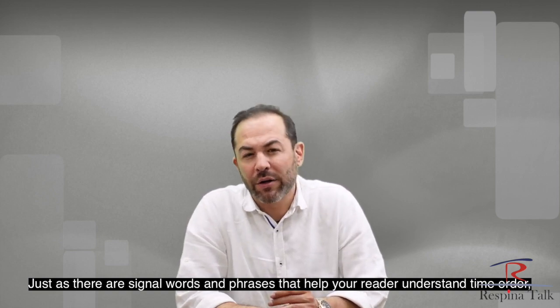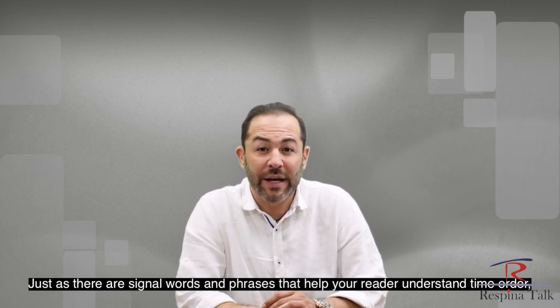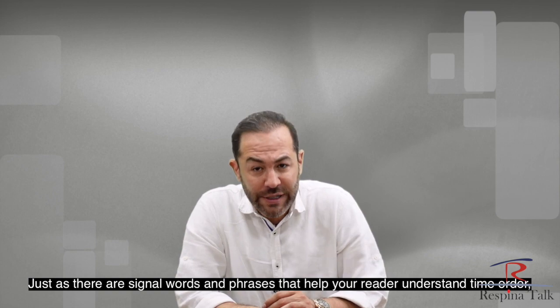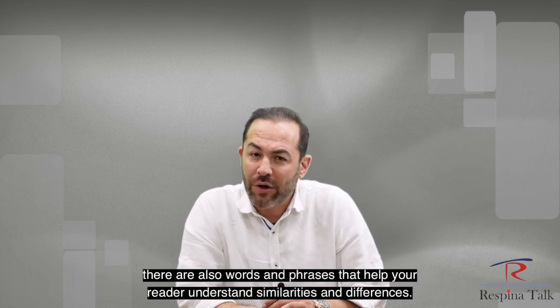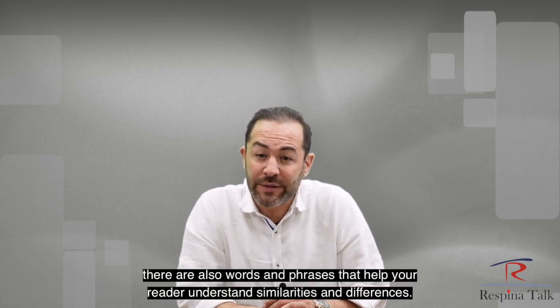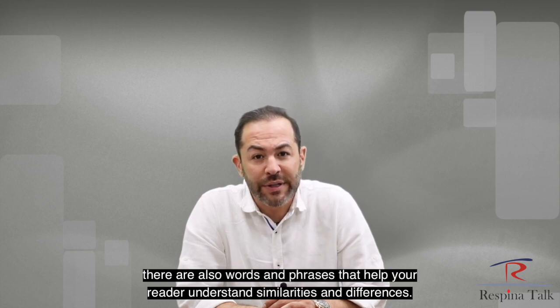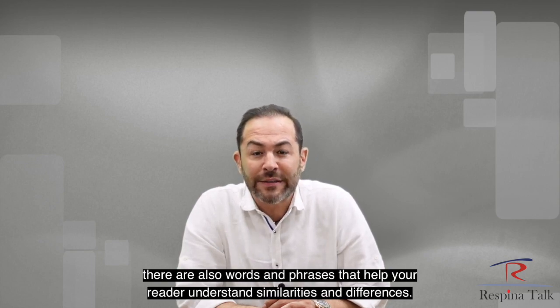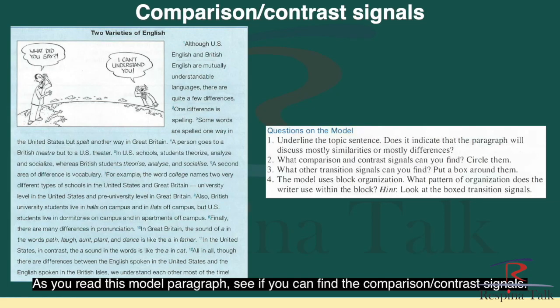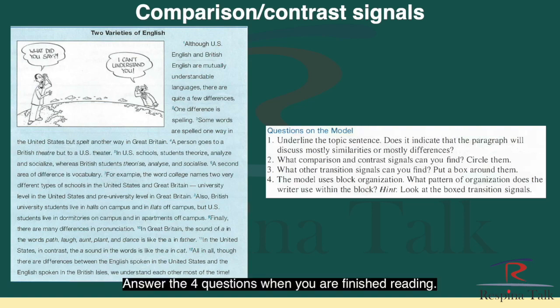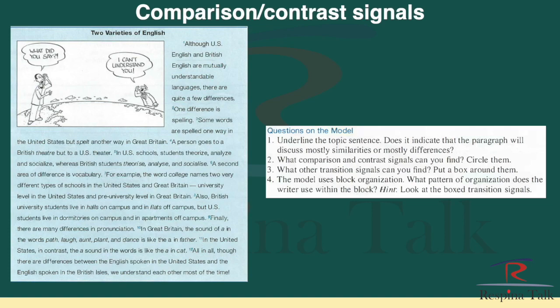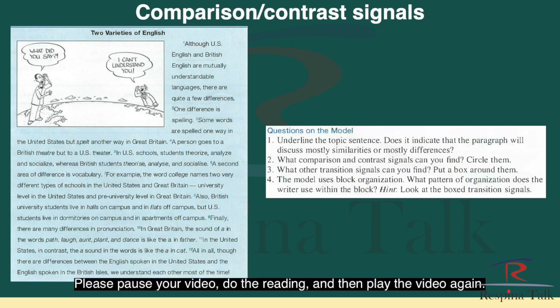Just as there are signal words and phrases that help your reader understand time order, there are also words and phrases that help your reader understand similarities and differences. As you read this model paragraph, see if you can find the comparison-contrast signals. Answer the 4 questions when you're finished reading. Please pause your video, do the reading, and then play the video again.